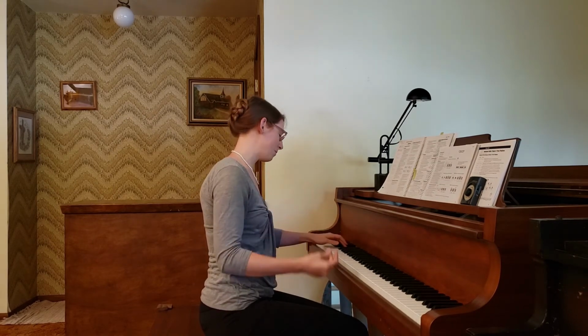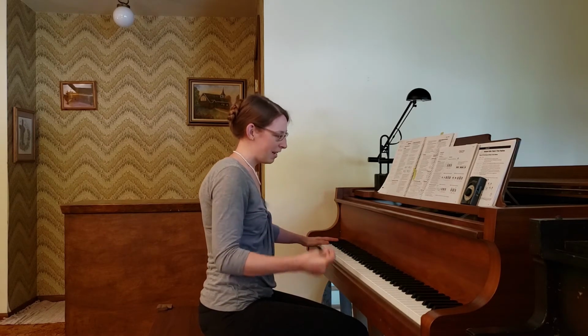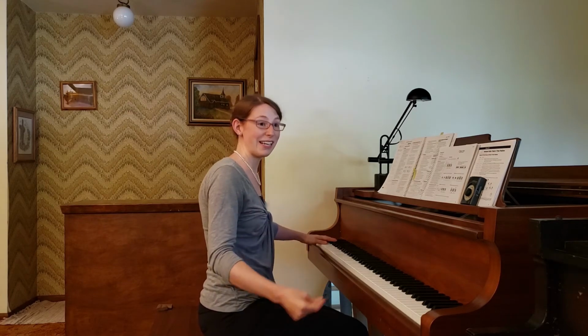I'm going to move my hand an octave lower to play the 4-octave scale. Do-ta-data, do-ta-data, here we go.